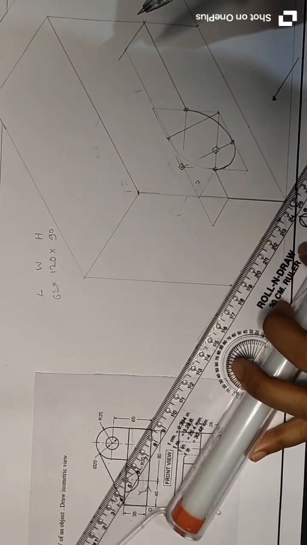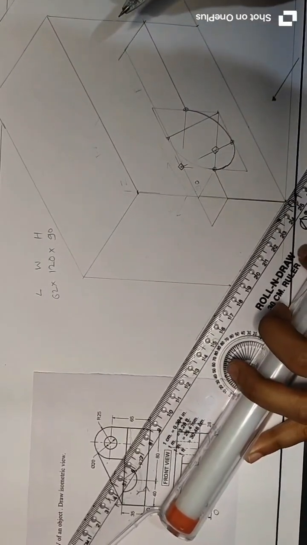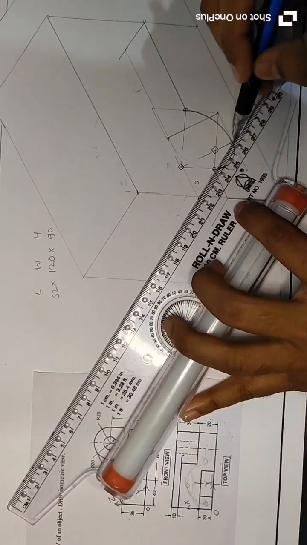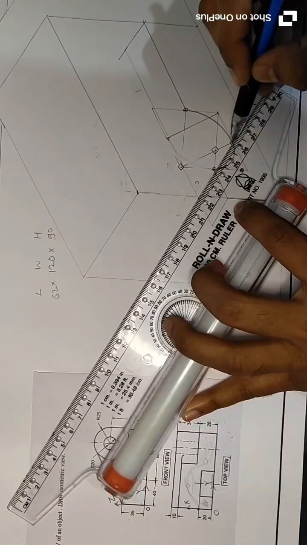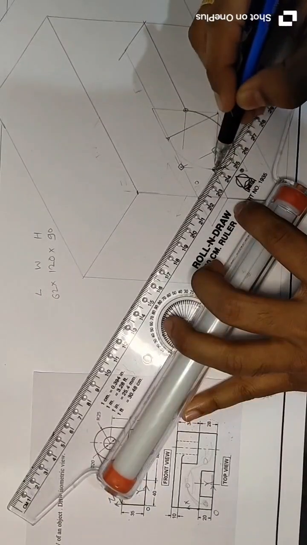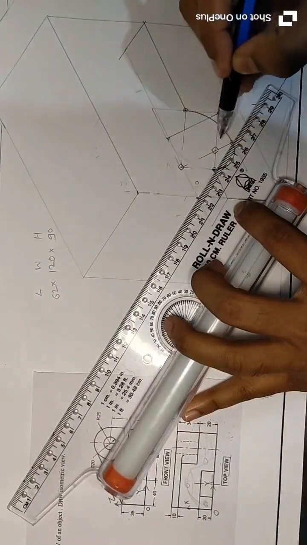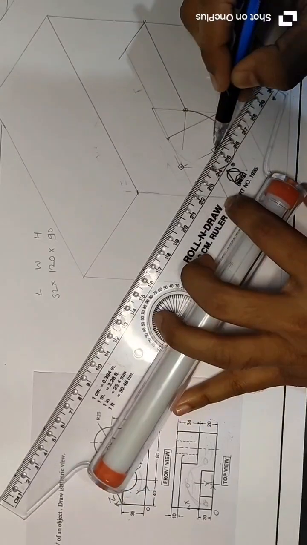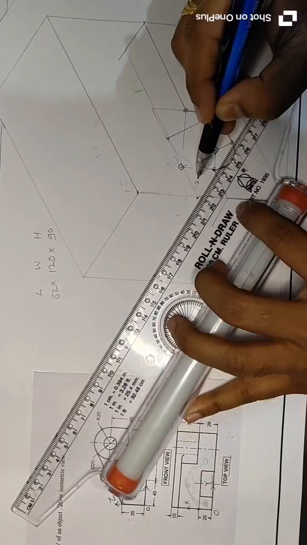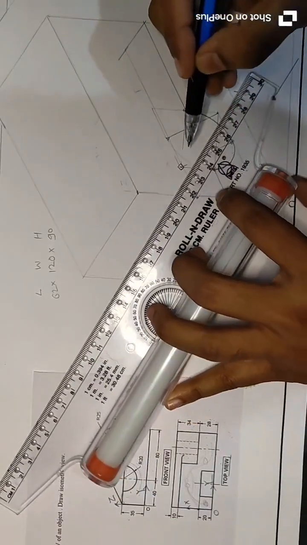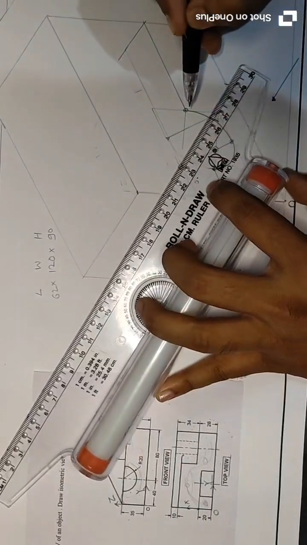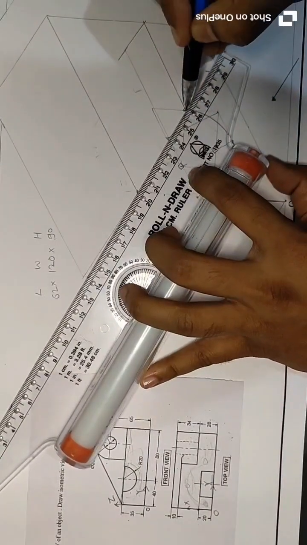So take a roller scale on the x-axis, roll up to this point, take 2 cm distance from this point. So this point will be here, new point will be here, this point will be here, the center point will be here, this center point will be here, and this center point will be here.